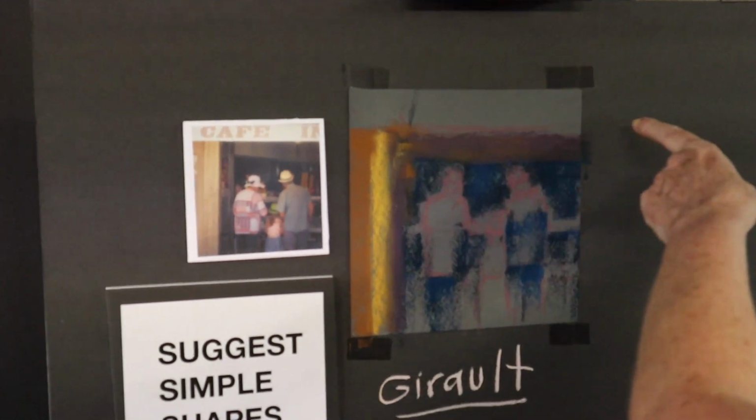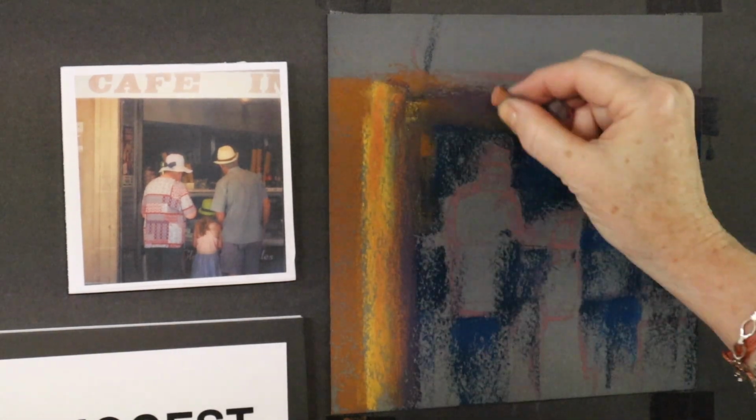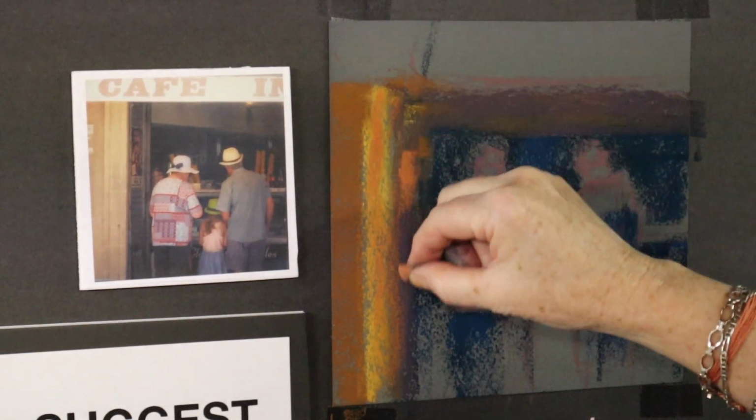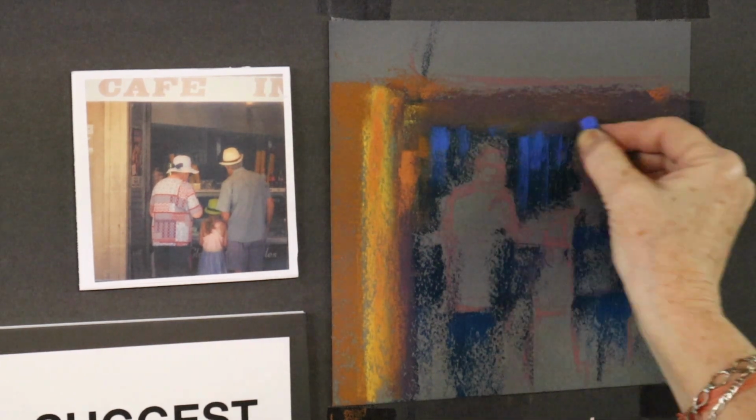I'm going to paint the words and the sign, but I'll do that last because that's kind of a fun trick that I think you're going to enjoy. There's a menu on the side there that we can suggest. There's a lot more color going on besides the dark. All right, now let's get to the figures.